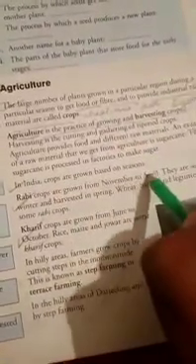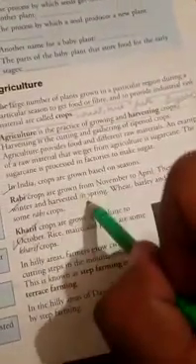Now there are rabi crops and kharif crops. They are divided into two types according to their season. First of all we talk about the rabi crops. Rabi crops are grown from November to April. They are sown in winter and harvested in spring. Wheat, barley, and legumes are some rabi crops.